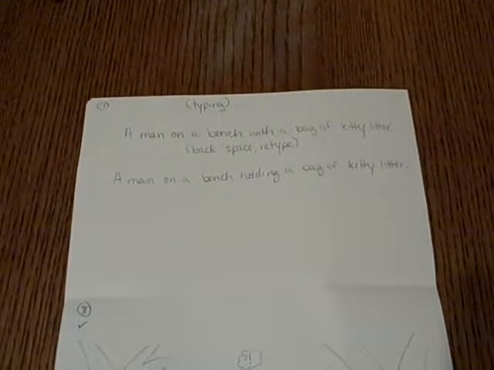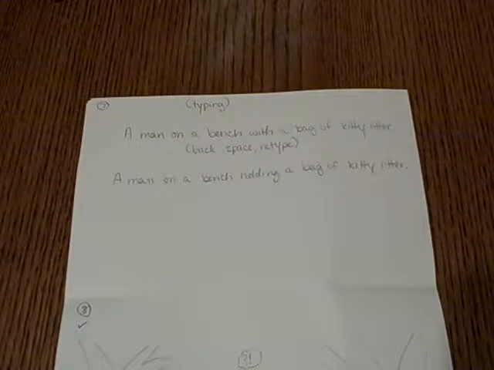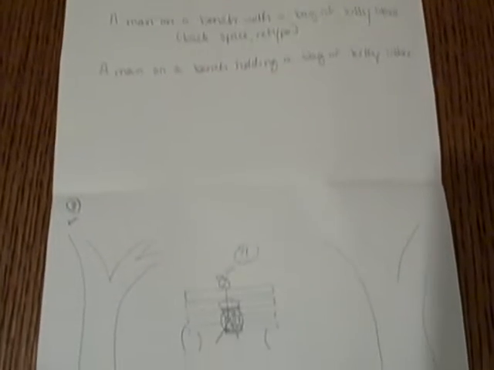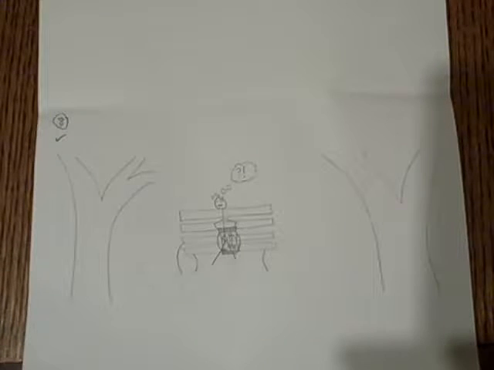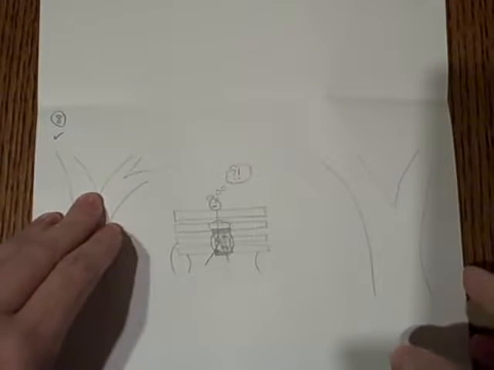So the writer backs out a man on the bench with a bag of kitty litter and enters a man on a bench holding a bag of kitty litter. So suddenly then the man is holding a bag of kitty litter, and he remains confused as to how this is happening to him. The writer decides that that's not the way to go with his story, and so he takes out everything except for a man on a bench, and we go back to just the man on the bench.